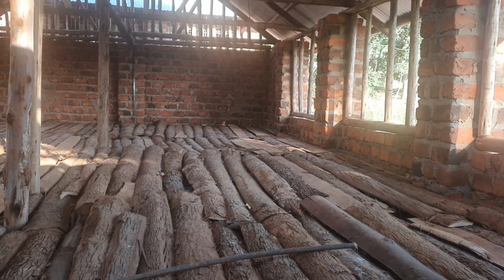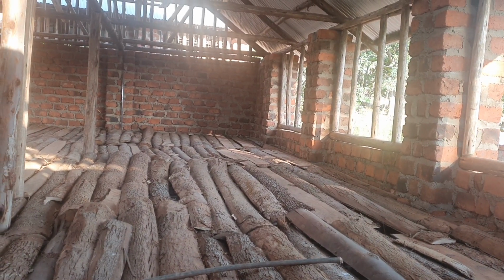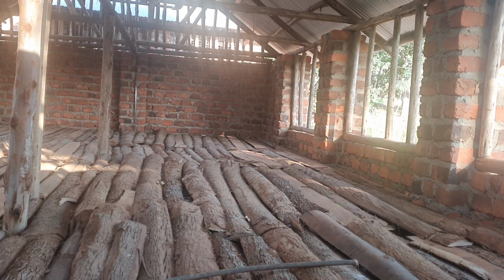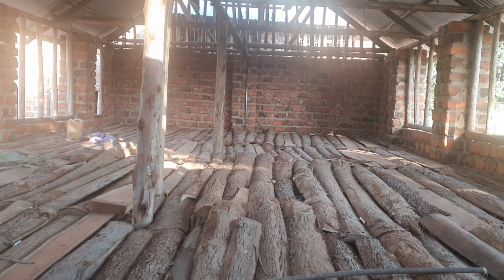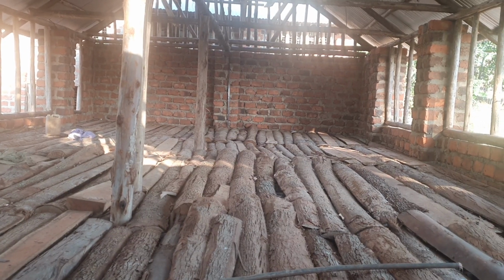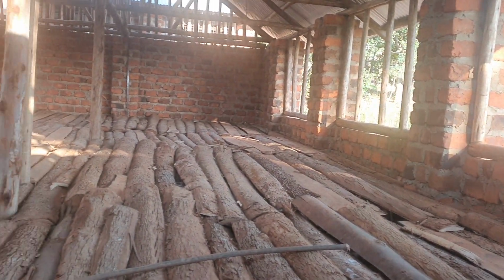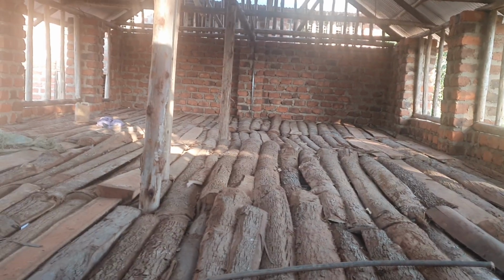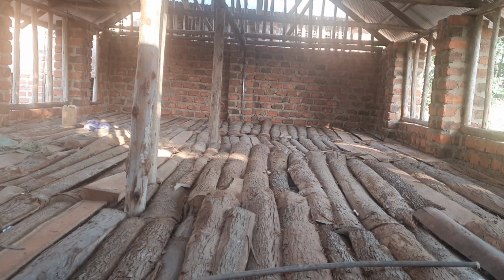This is to all of you who would like to know the cost of building a 600 chicken house. The dimension of this chicken house is 19 feet wide and 45 feet length. Only one floor can cost you $1,250.